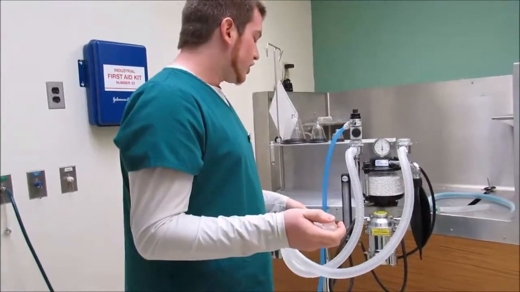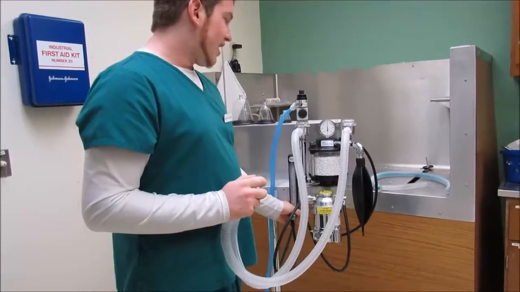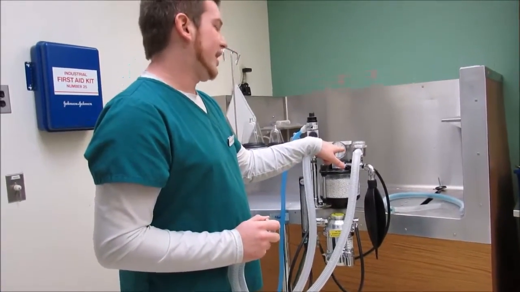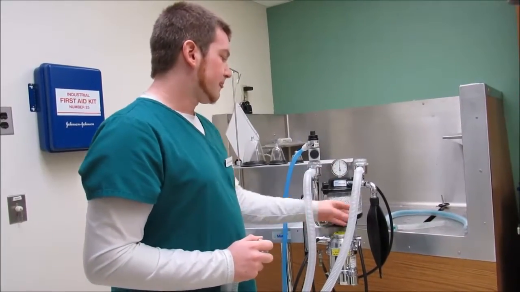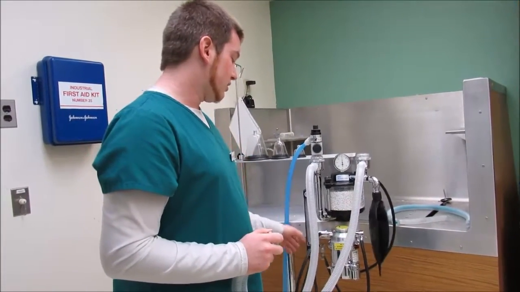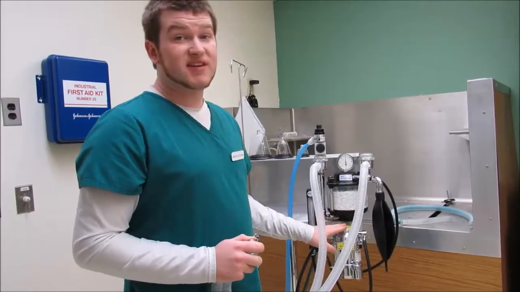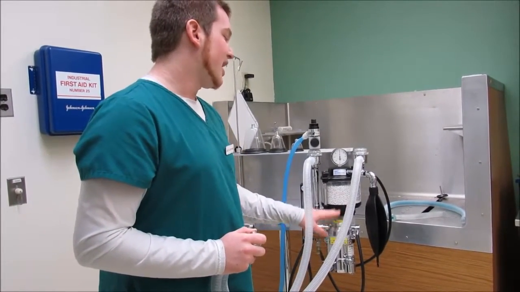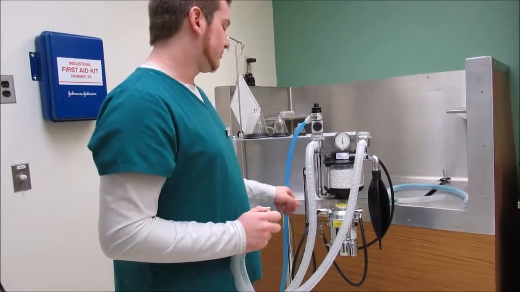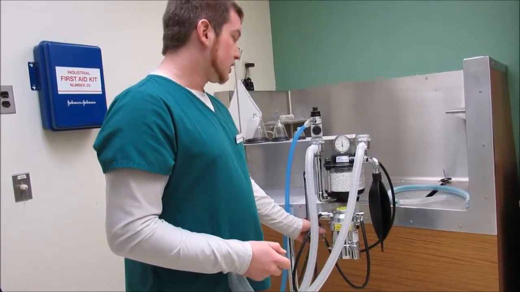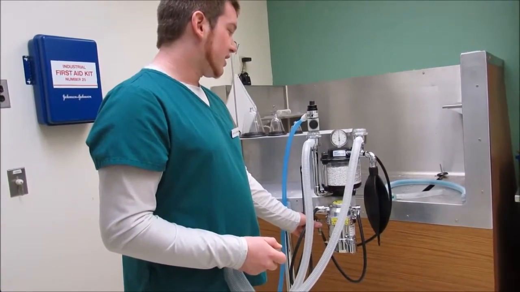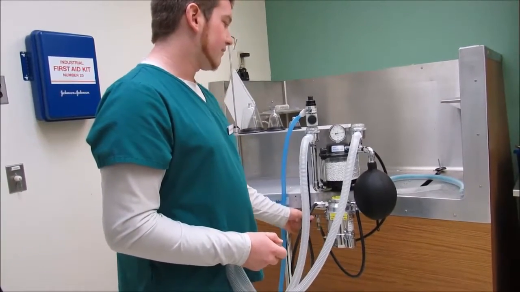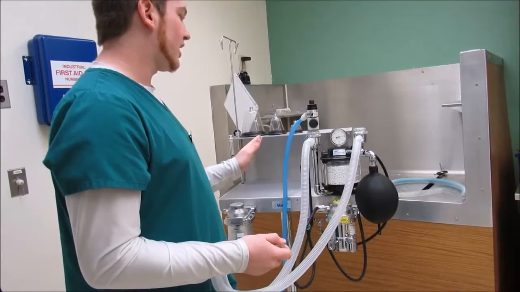Okay, so you're going to take your oxygen flush valve and bring the manometer up to about 30 to 40 centimeters of water. So you're going to fill this bag here. Using the flush valve, it bypasses the vaporizer because we're not going to turn the vaporizer on while we're leak testing our system, and it bypasses the CO2 absorber. Okay, so here what I'm going to do is fill it till it turns about 30. Okay, so right there it's almost about 40.